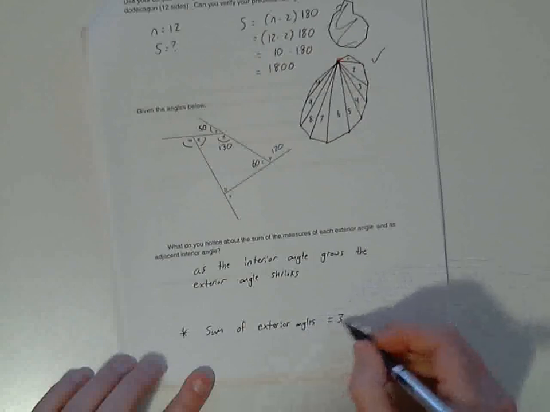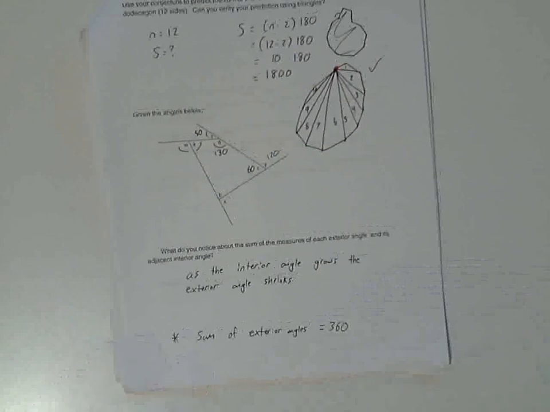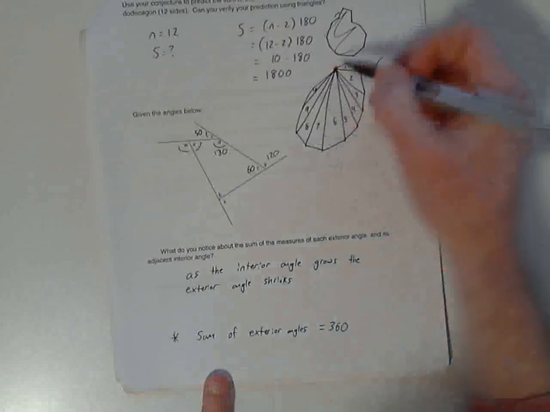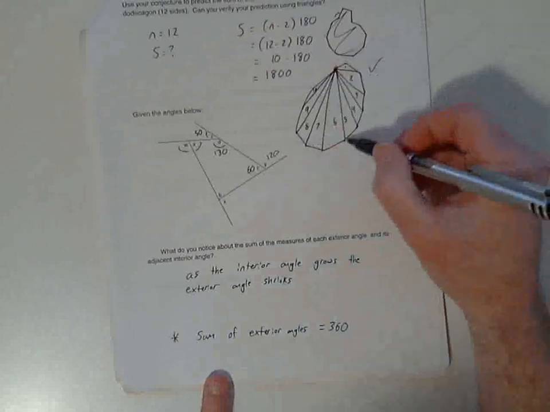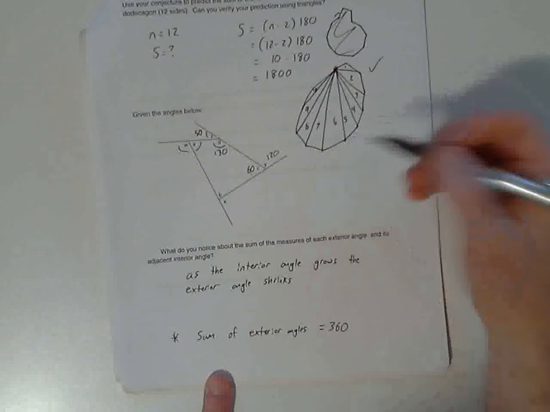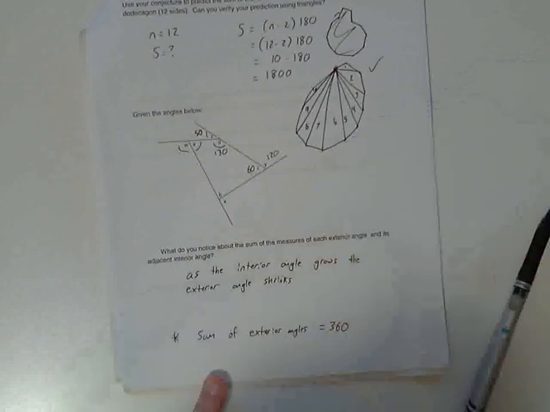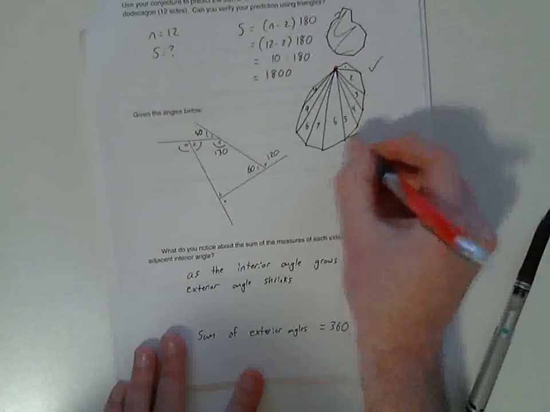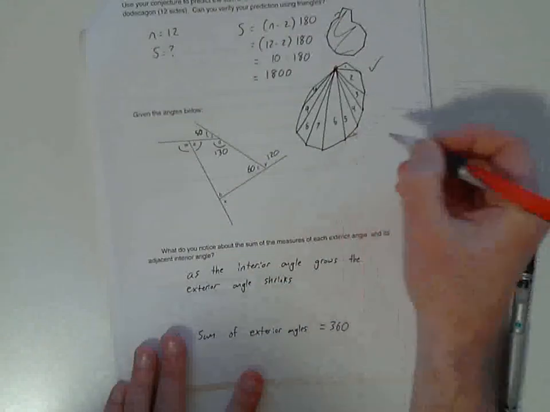But the sum of exterior angles is always equal to exactly 360 degrees. It's actually a really funny property that way. It doesn't matter how big your polygon is. So take this guy, for instance. There's a lot of exterior angles. You can make one off of every single one of these vertexes, right?